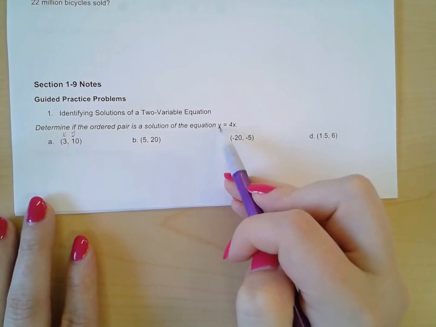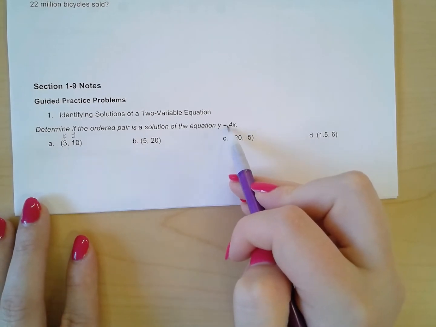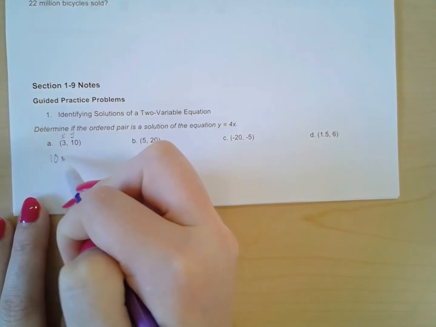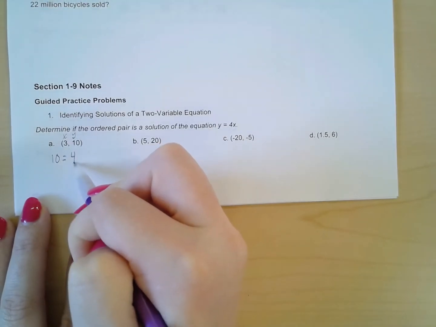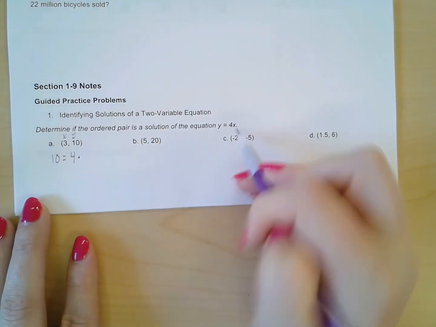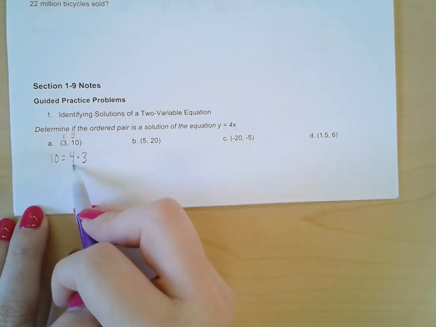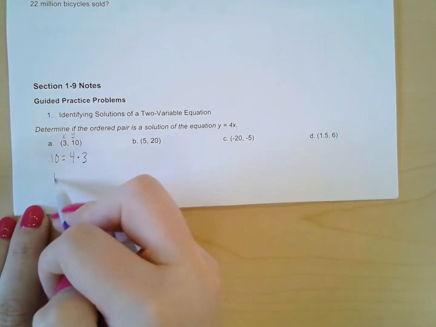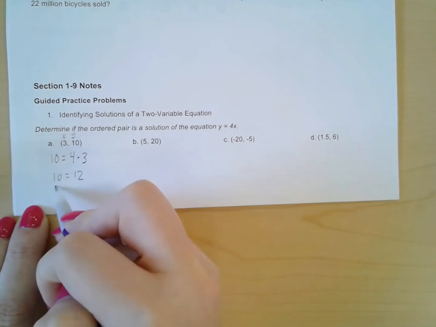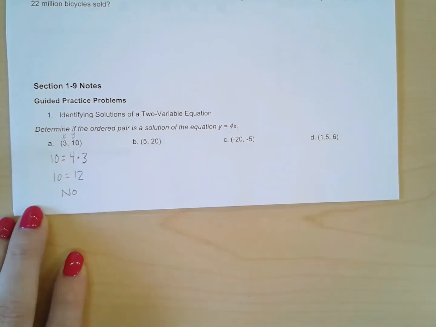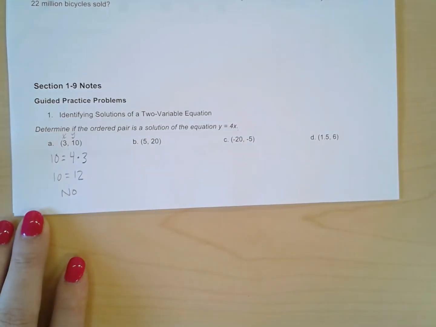So it starts out with y equals. That means I need the y number. So I need 10 equals 4 times the x, which in this case is 3. So 10 equals 4 times 3. Then I multiply. 4 times 3 is 12. Does 10 equal 12? No, so this would not be a solution.